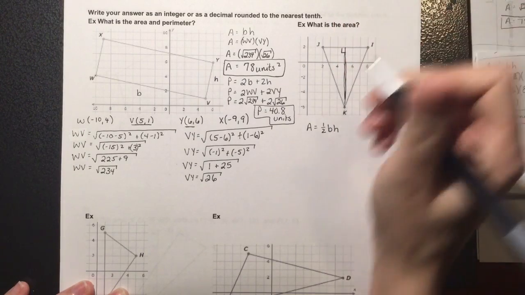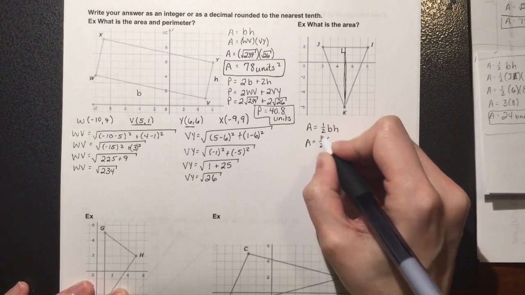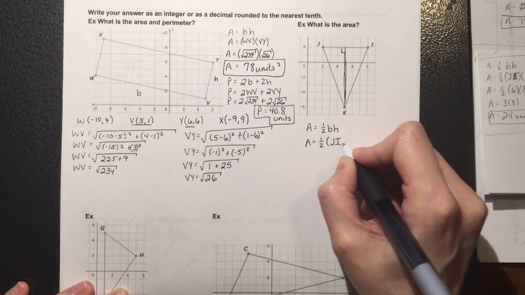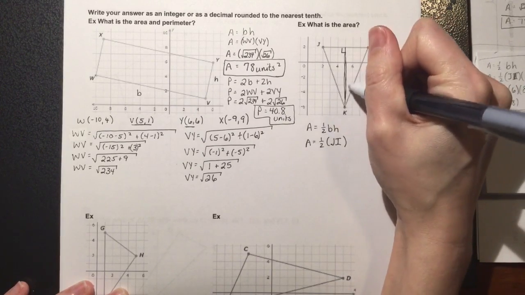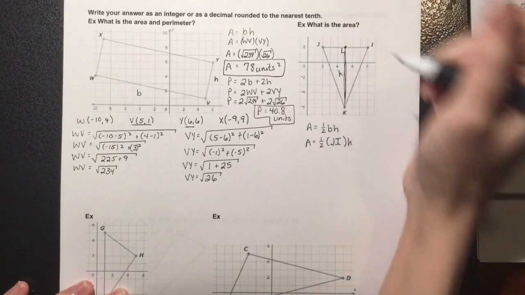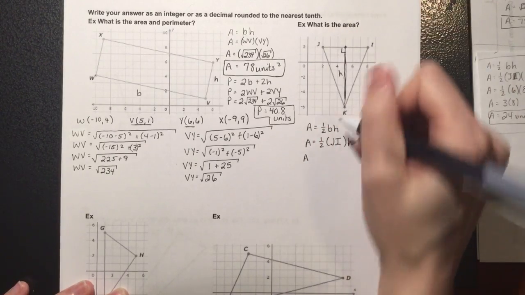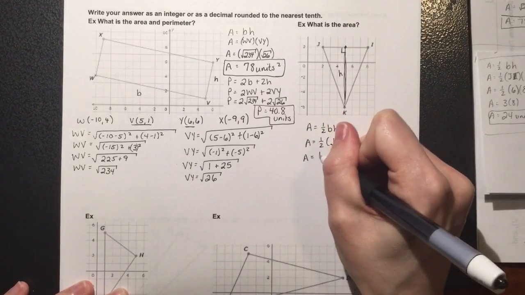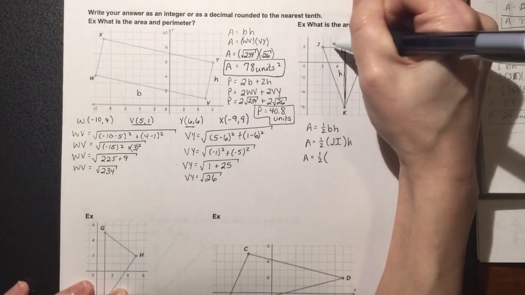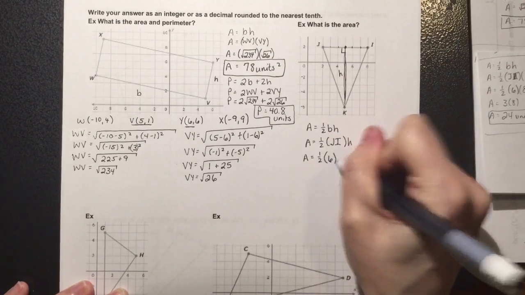This part right there, that JI, is your base. So area is equal to 1/2 of JI, and then your height is going to be right there, your K to this point right there. And then these are just vertical and horizontal lines, so all you have to do is count these. So JI is going to be 1, 2, 3, 4, 5, 6 times your height.